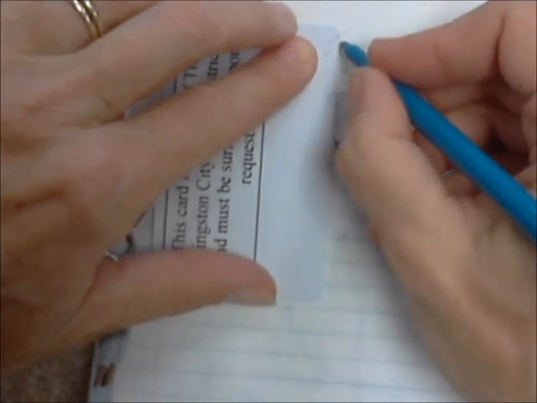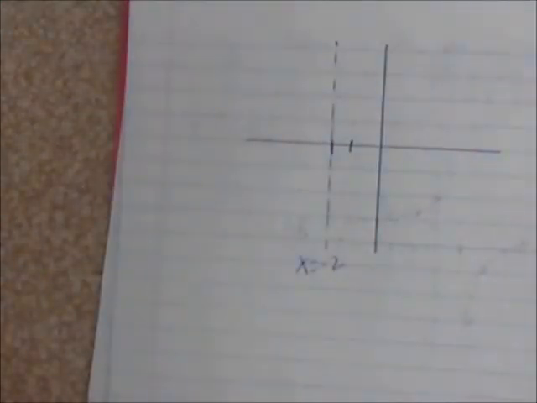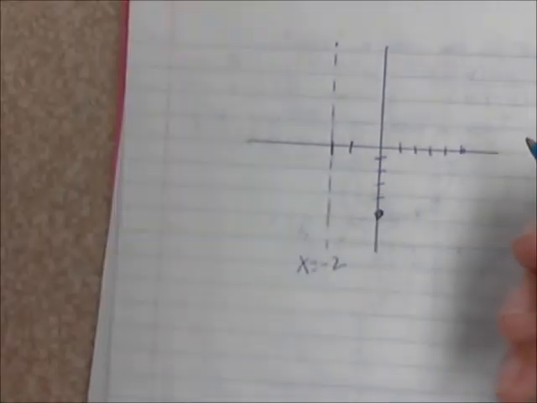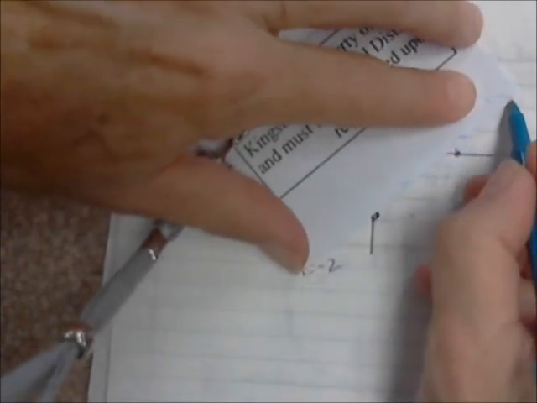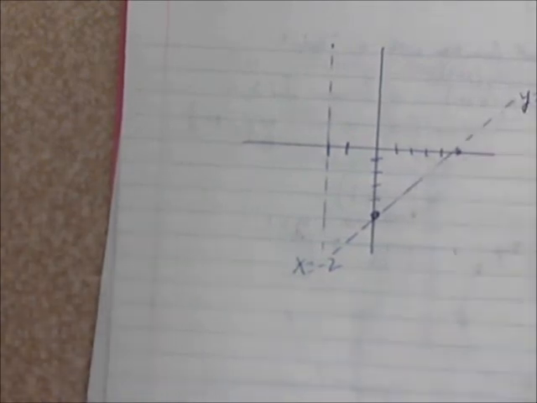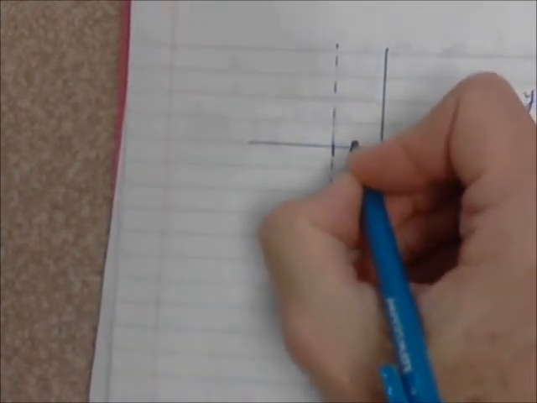So let me go back. The vertical asymptote is x equals -2. The slant asymptote was y equals x minus 5. So here's a slant. Now this is just a slanted line, just like all the other asymptotes, just use a dotted line. So this is y equals x minus 5. And the x-intercepts are 4 and -1. And the y-intercept is -2.